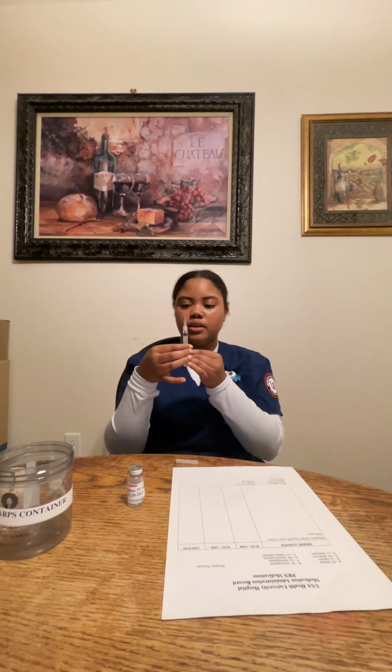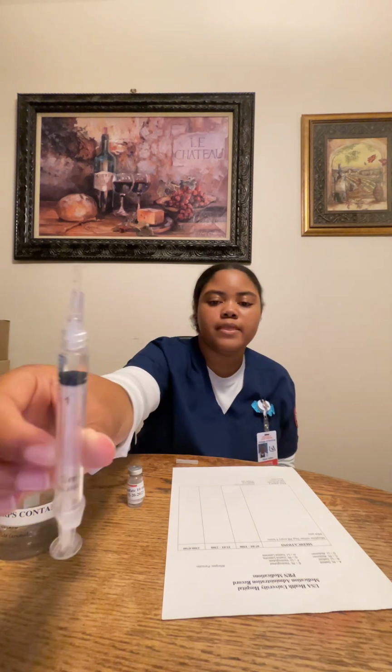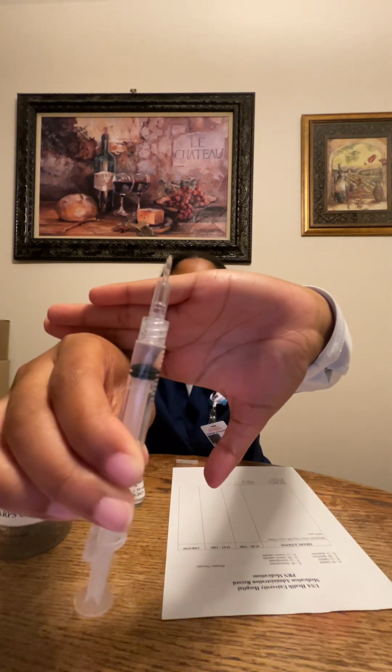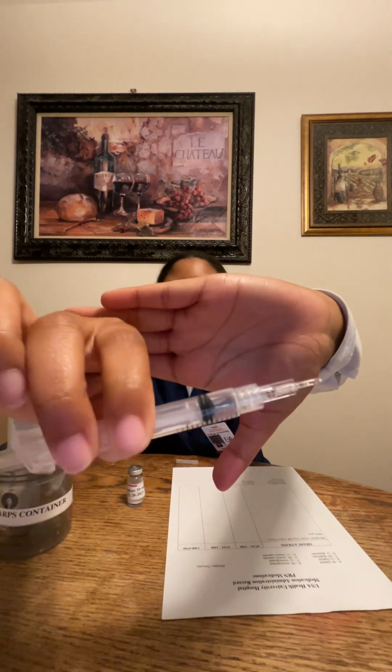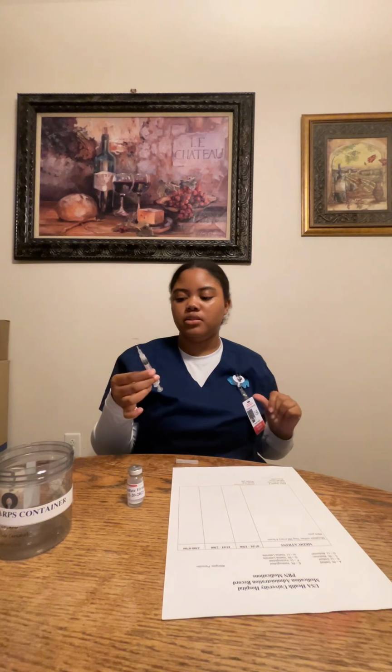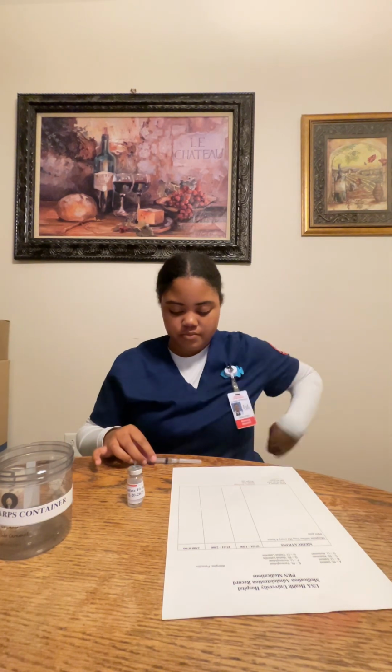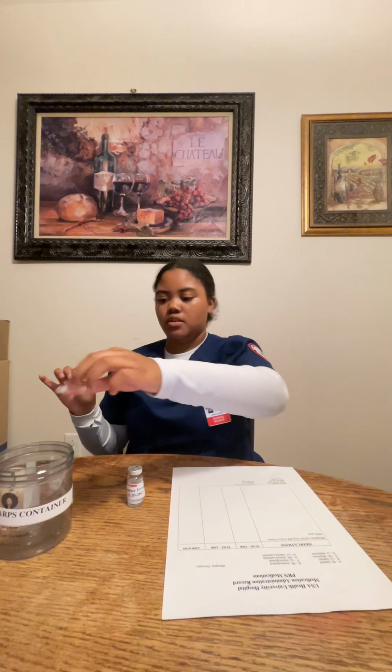Okay, I'm going to get rid of any air bubbles, and then I'm going to show you that it is half a milliliter of medication. Do the scoop method, twist off into the sharps.